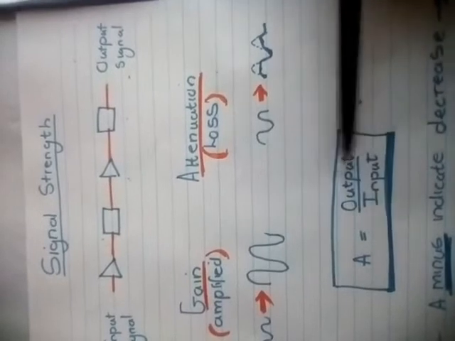A, which stands for gain, is equal to output over input, output signal value over the input signal value. Okay, and this is a ratio. A ratio does not have units, but the unit you use for this ratio would be in bels, depending on what we're going to calculate. It is in decibels.